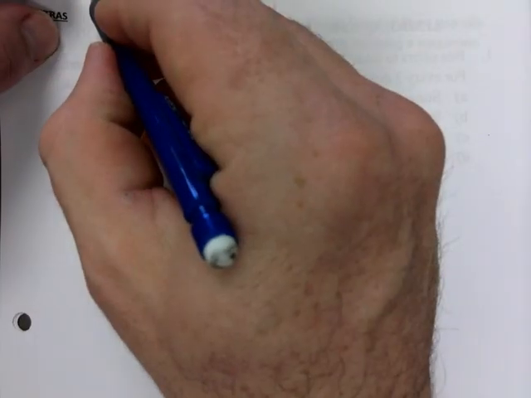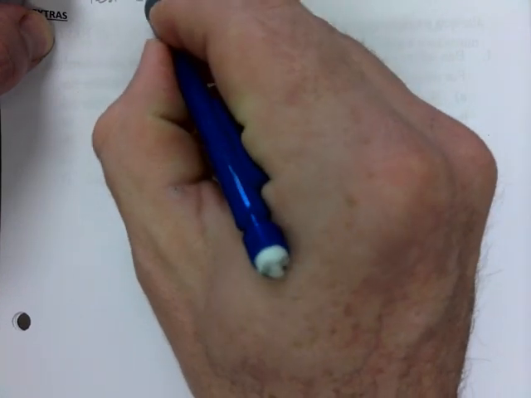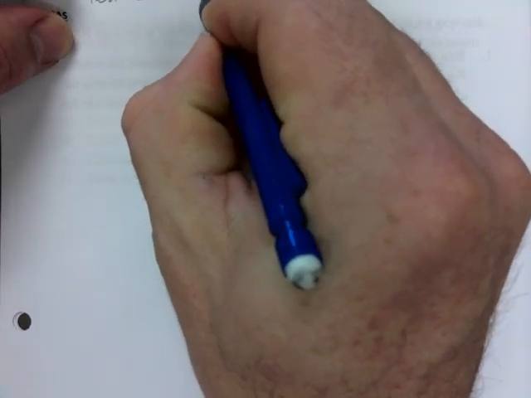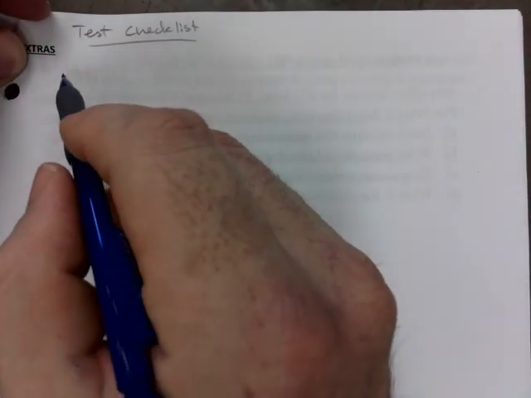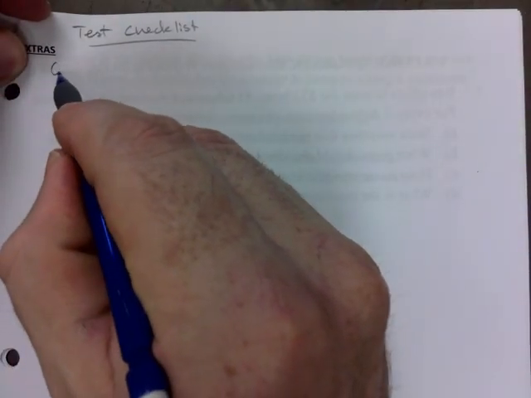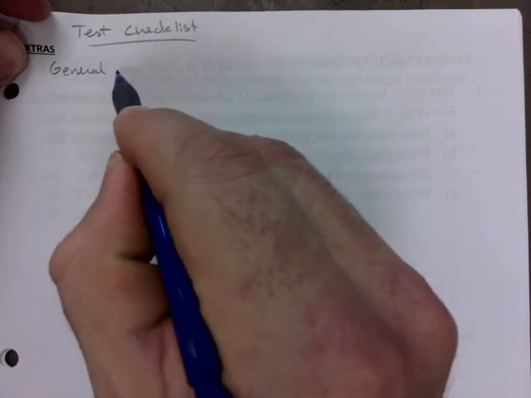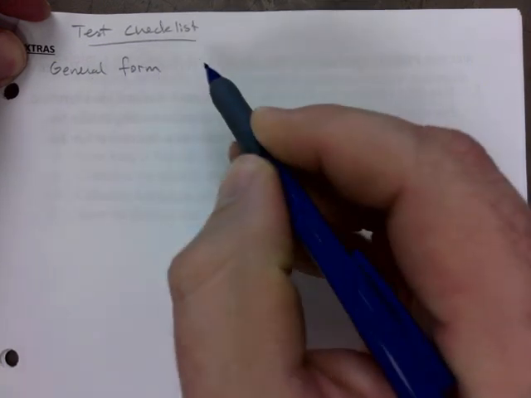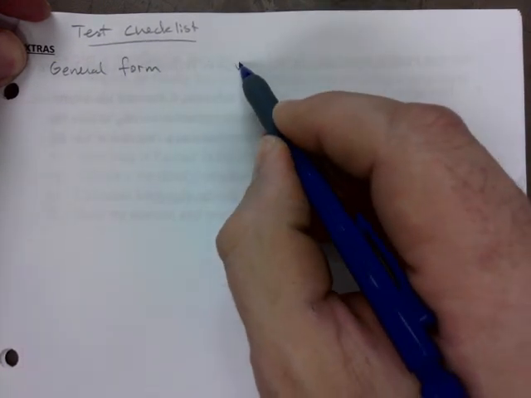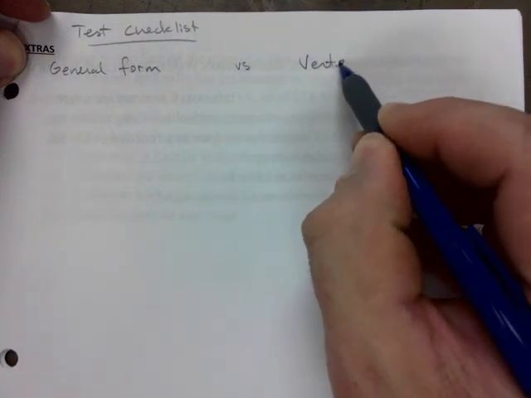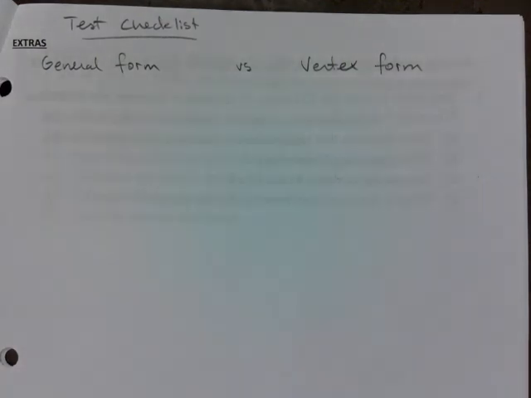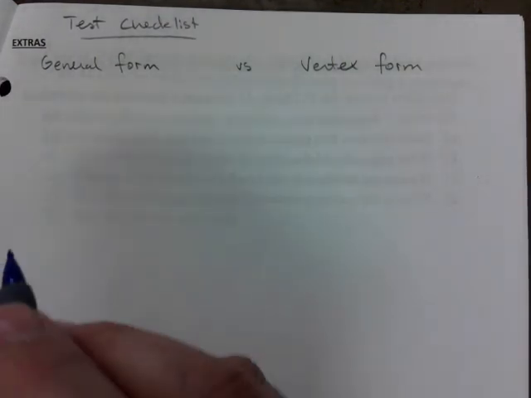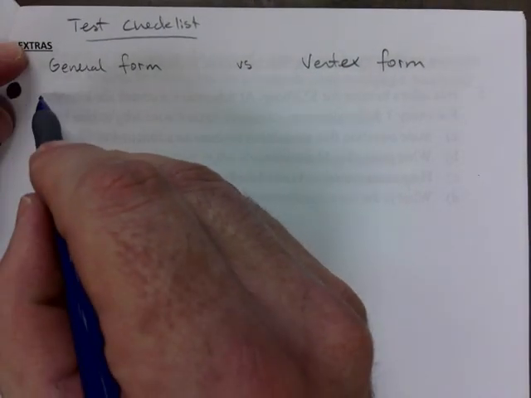So here we go. First and foremost, you want to make sure that you understand the difference between general form and vertex form. I need you to be able to see either one and know right away, be able to extract information that it gives you without even entering it into your calculator, right?